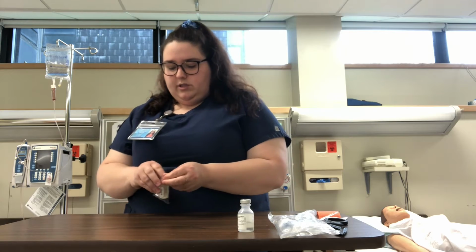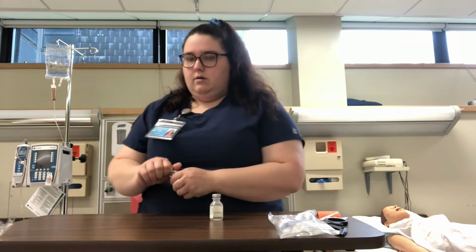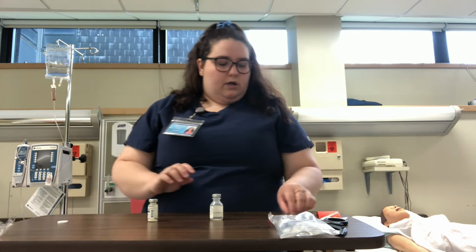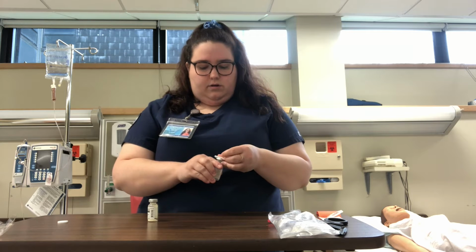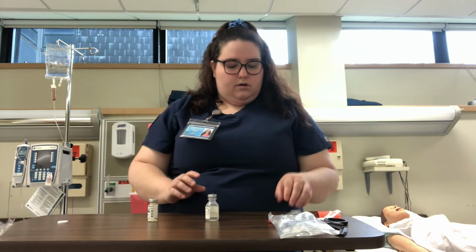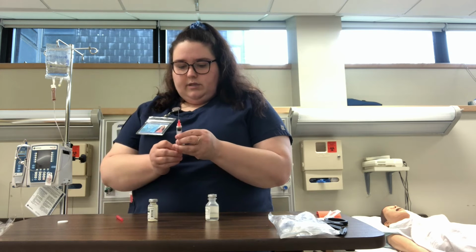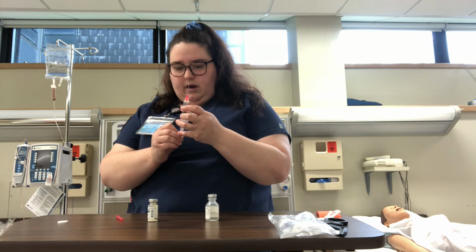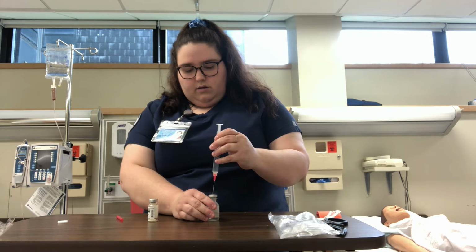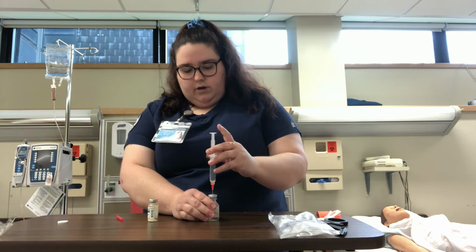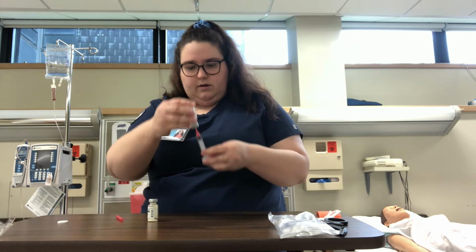Open up my medications. And then this one I'm going to clean with an alcohol swab because it's already been opened. Take my syringe. I'm going to take up 5 of air. Put it in my normal saline.